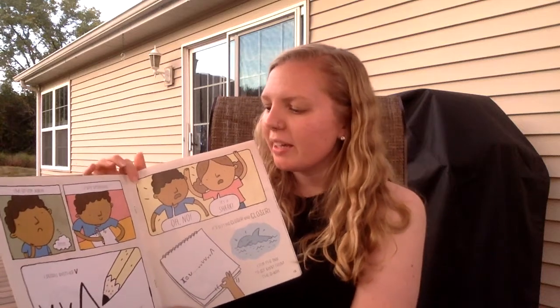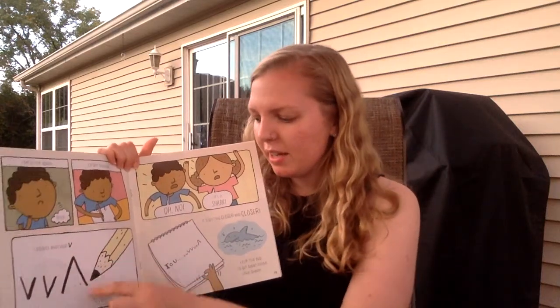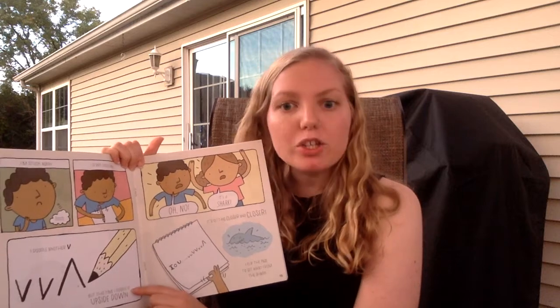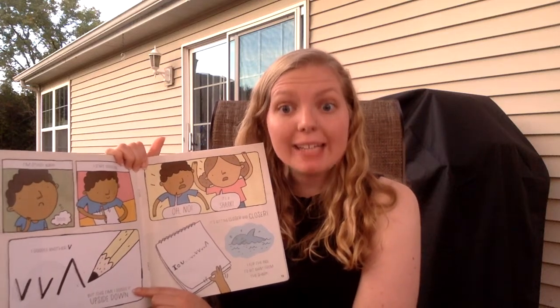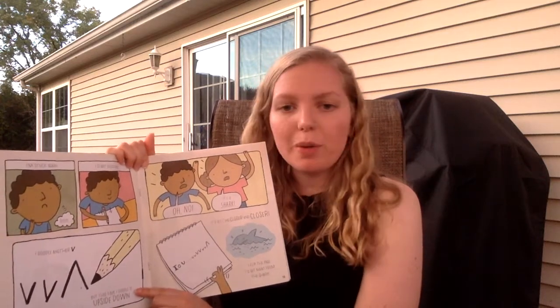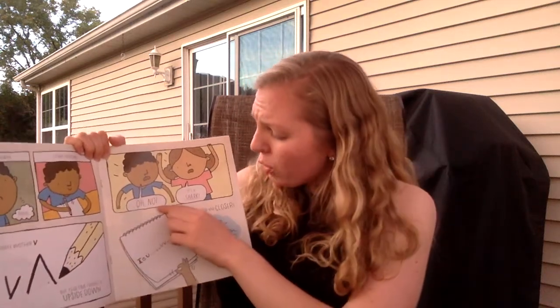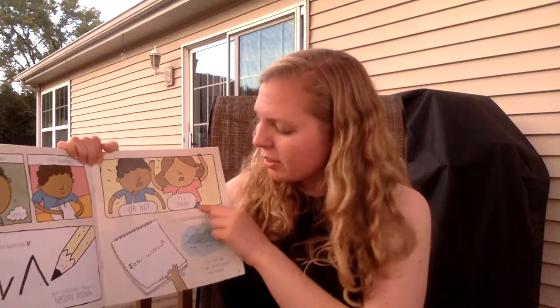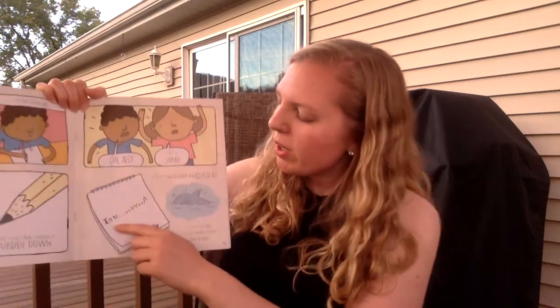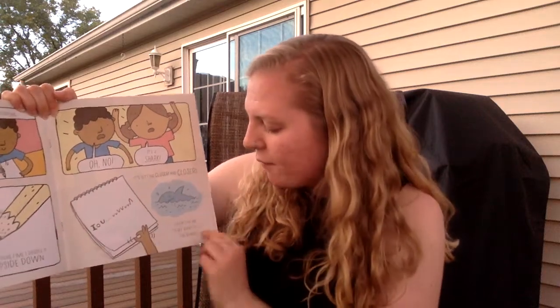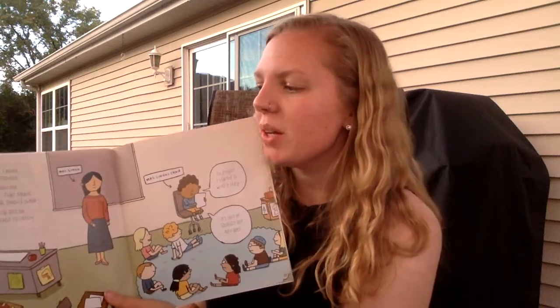I start doodling. I doodle another V, but this time I doodle it upside down. Doodle means that you draw. You make little drawings. Oh no! It's a shark! You can see his story. It's getting closer and closer. I flip the page to get away from the shark. Whew. The next day, I bring my story to school.